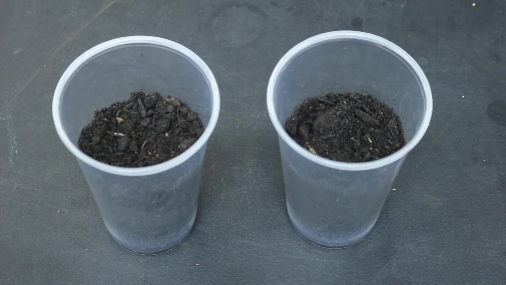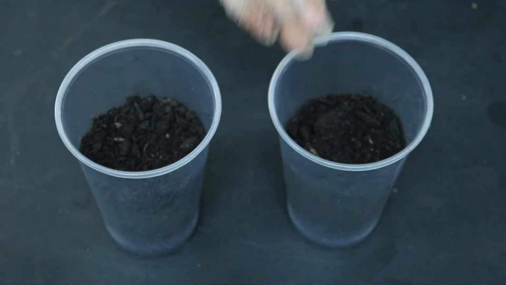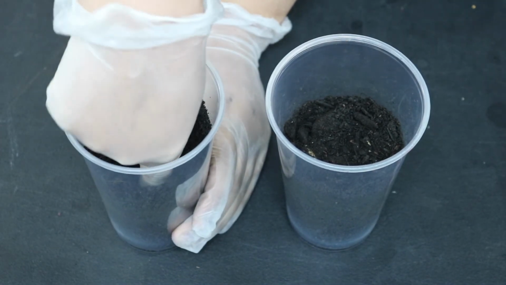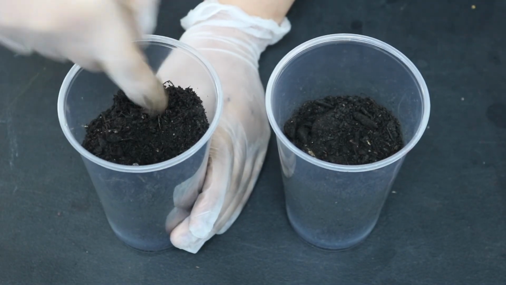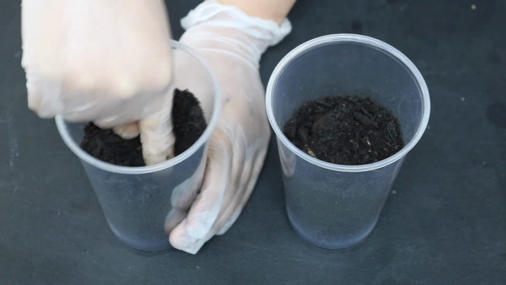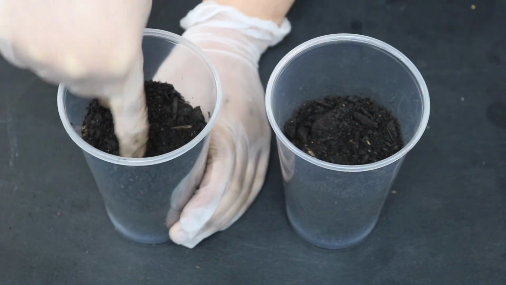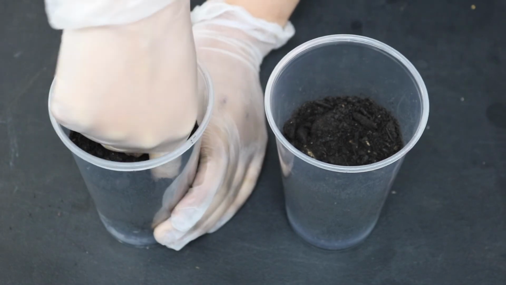We will now be planting our snap peas, using the same steps that we used before for our garden beans. After you are done planting all your seeds, you may water them, but just a little bit. You don't want to drown your seeds. When you are done, you may start setting up your plants for your experiment.